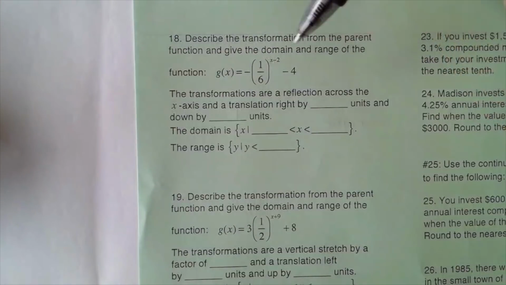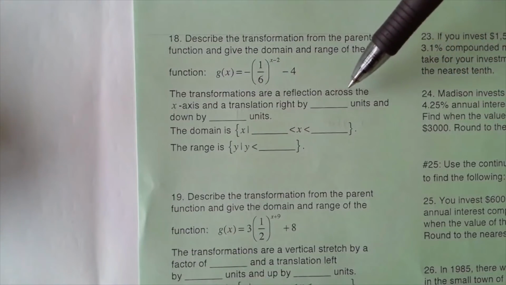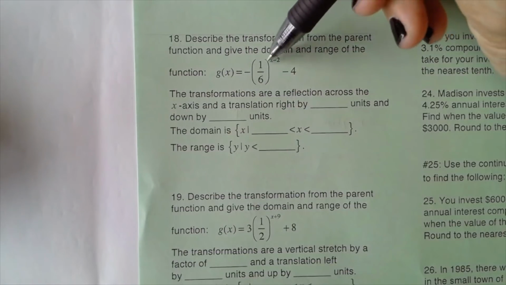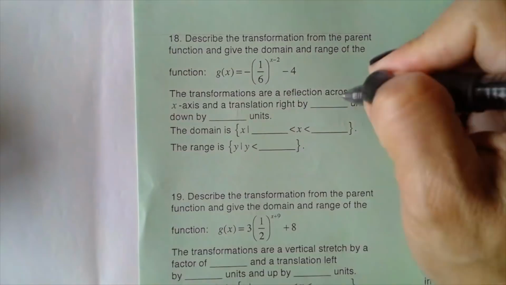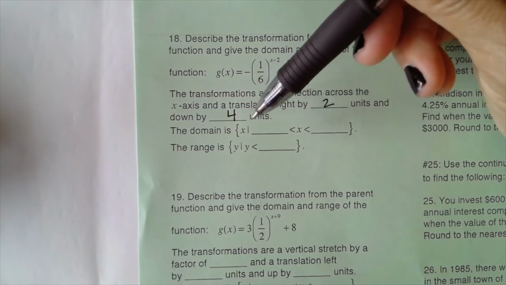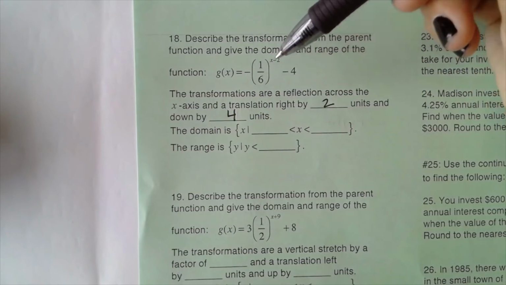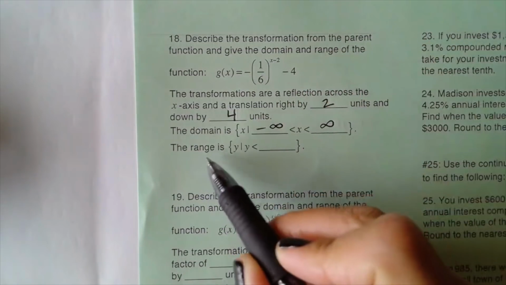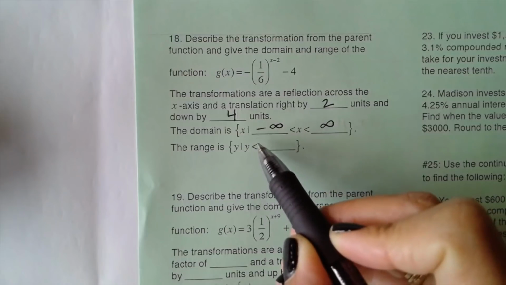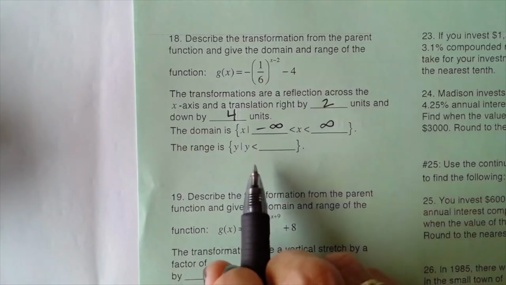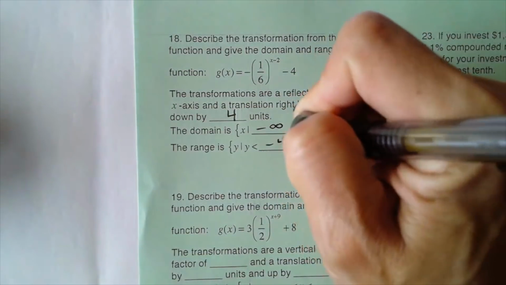Number 18, it says the transformations are a reflection across the x-axis and a translation right by, and we're looking up here, and it says x minus 2, so it's right by 2 units. The number at the end tells us how the graph is moving up and down, so we're going to go down by 4 units. Still an exponential function, so our domain is negative infinity to positive infinity, and the range is y such that y is less than, this time it's less than because it was reflected across the x-axis, so we're less than negative 4.